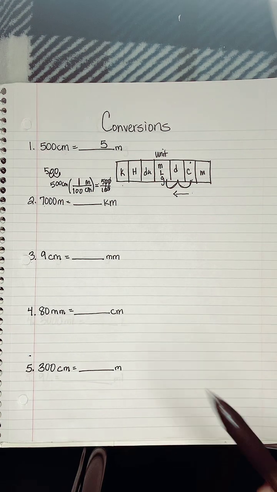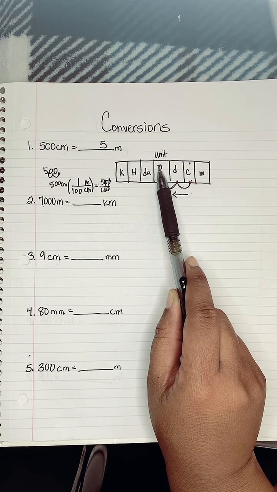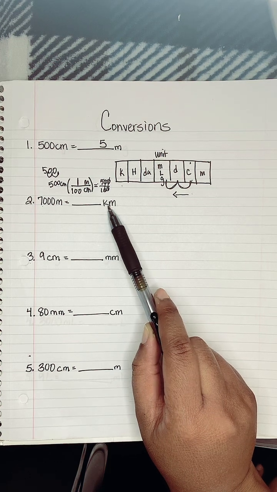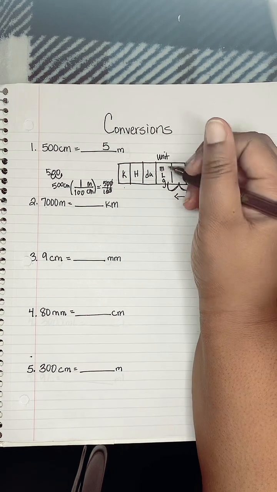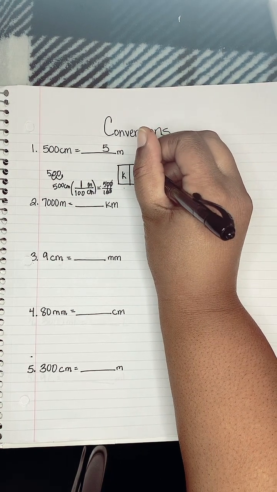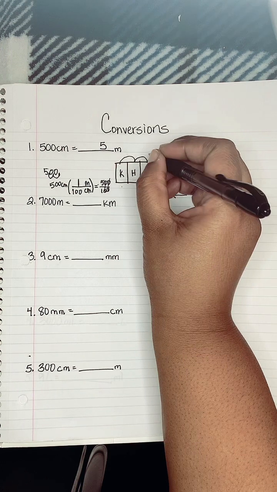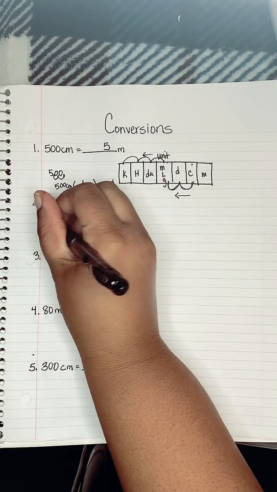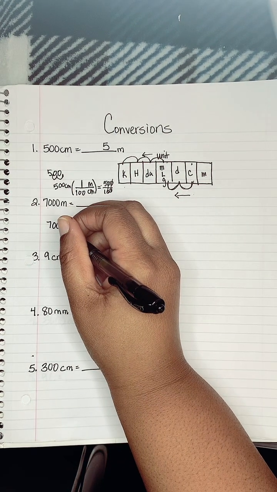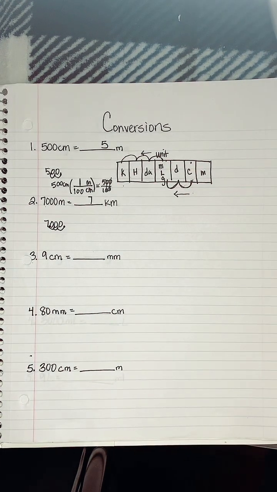So let's go to number 2. We're starting with 7,000 meters. Meter is in the middle, so we're starting here. We want to go to kilometers. I see those 7s coming in. Beautiful. So we're going to go 1, 2, 3. I have to pay attention to which direction I'm going. I'm going to the left. So I'm taking this 7,000, writing the decimal there, and I'm going to move it over 3 spaces to the left. So here I have 7.